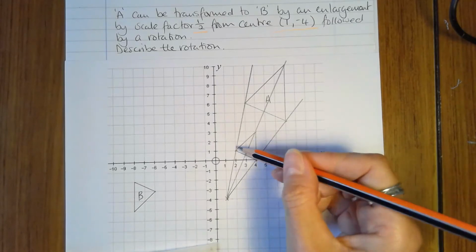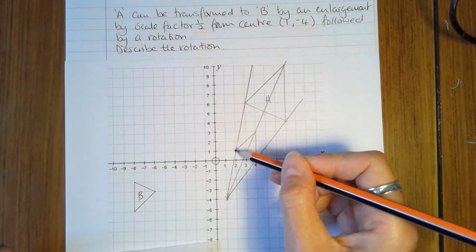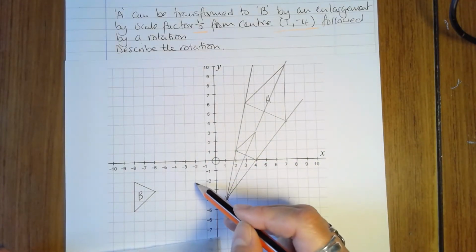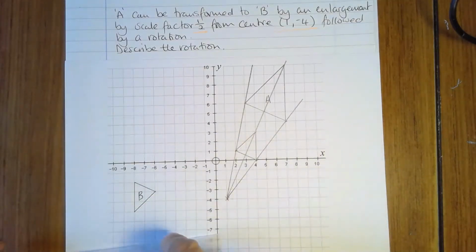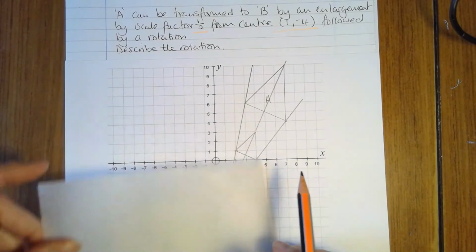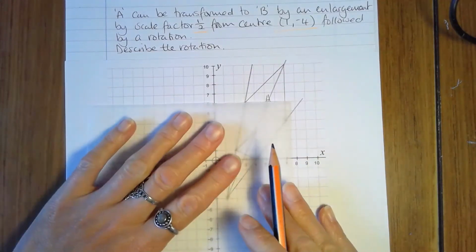So we need to find a centre of rotation that we can swivel or rotate around in order to go from A to B. So I'm going to draw A and B.